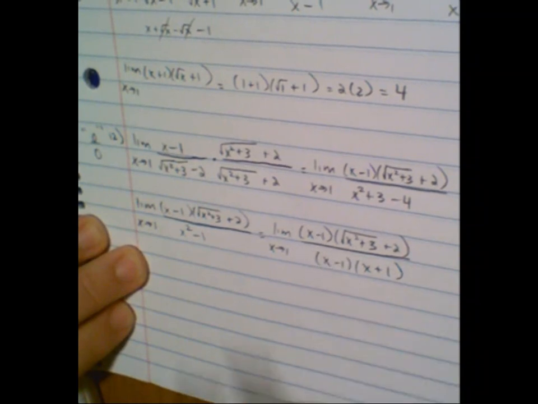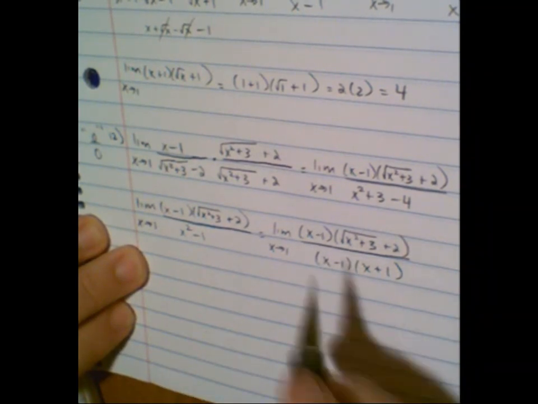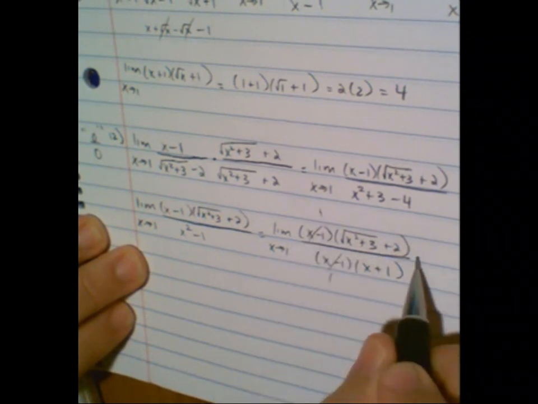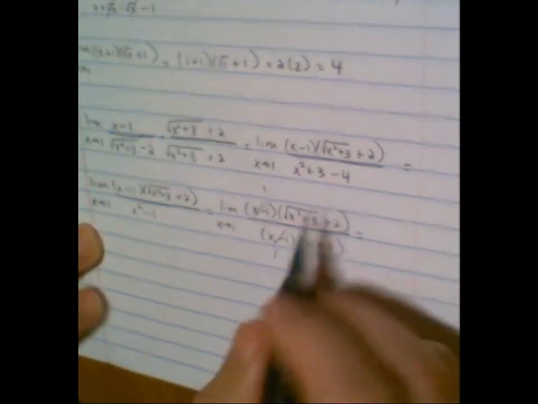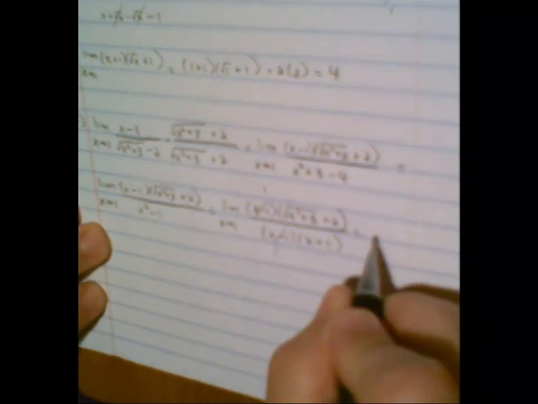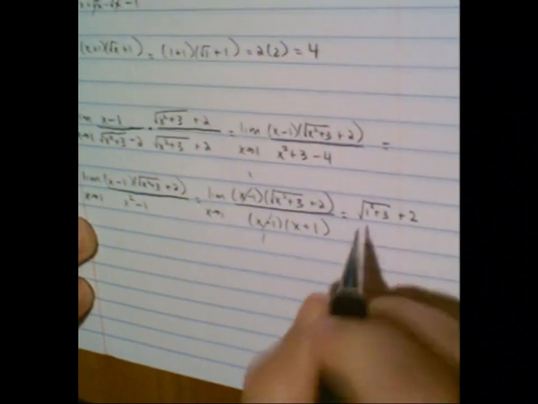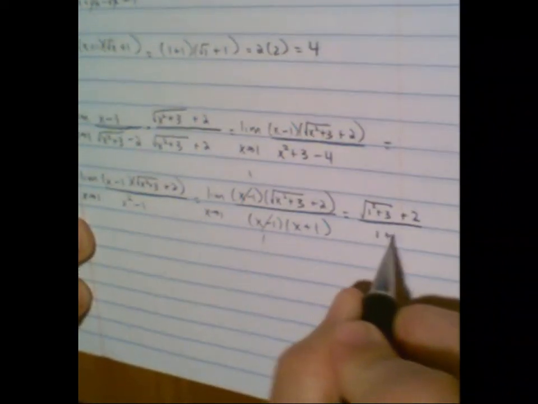The x minus 1s are going to cancel, right? The x minus 1s are going to cancel. Always put little 1s there. And now I'm going to plug in the 1. I need to write it first. I'm going to plug the 1 in. The square root of 1 squared plus 3 plus 2 over 1 plus 1.